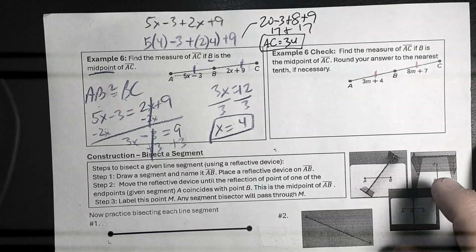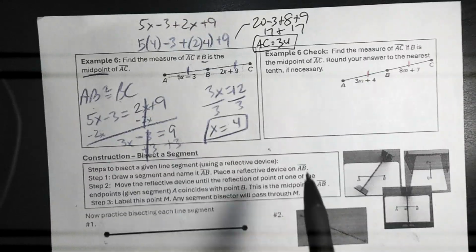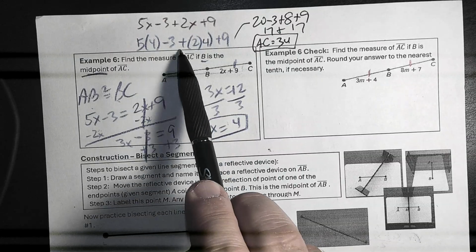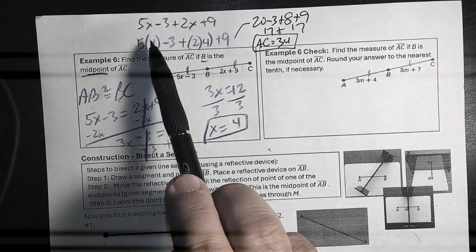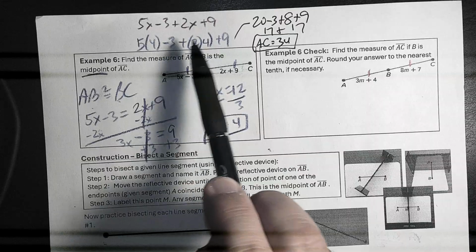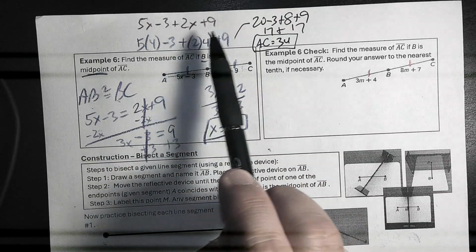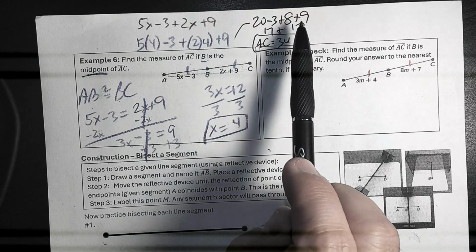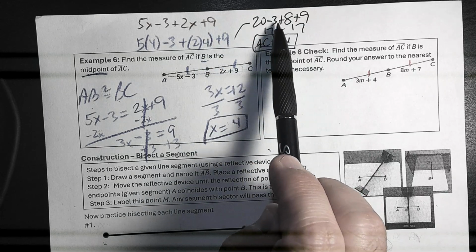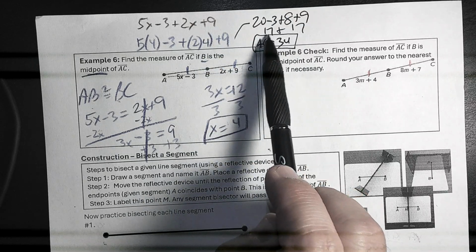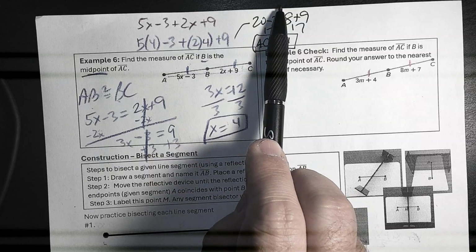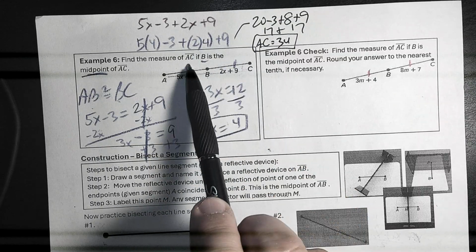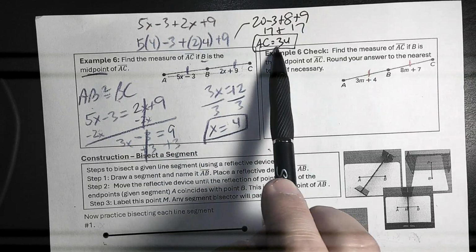I hope I didn't lose you in that. But I plugged in 4 because x was 4. I plugged it in and then I brought it up here. So 5 times 4 is 20 minus 3. Here's the plus. 2 times 4 is 8 plus 9. 20 minus 3, so this side is 17. 8 plus 9, that's 17 also. So that means this side is 17, that side is 17. If they wanted the whole thing, 17 plus 17 equals 34.